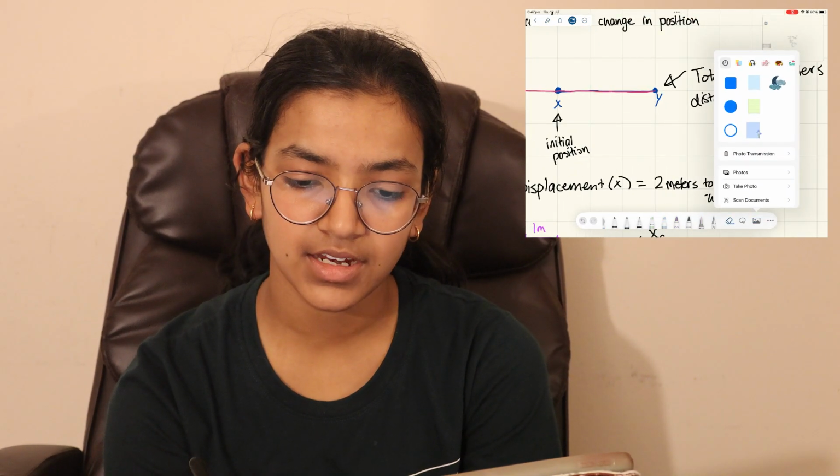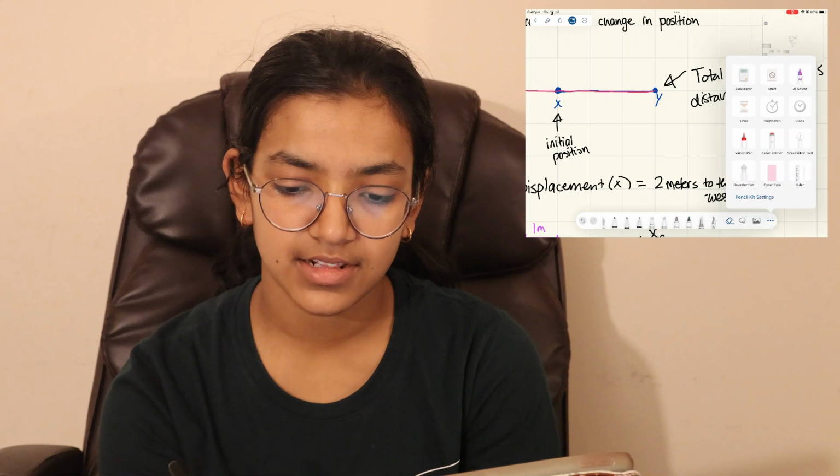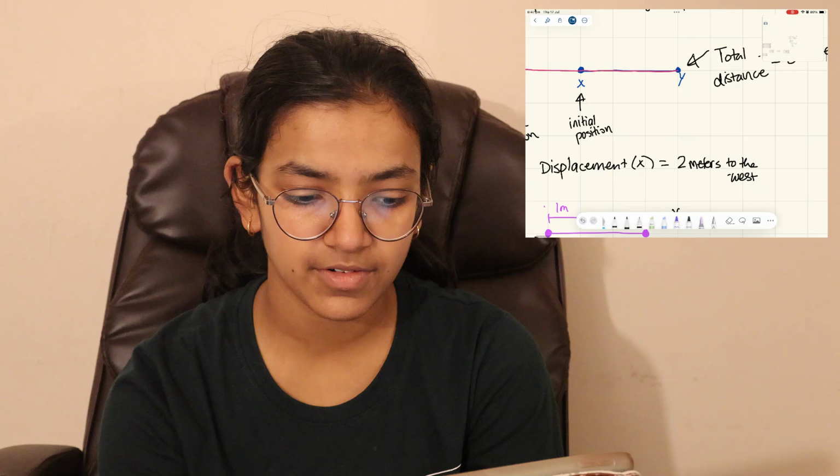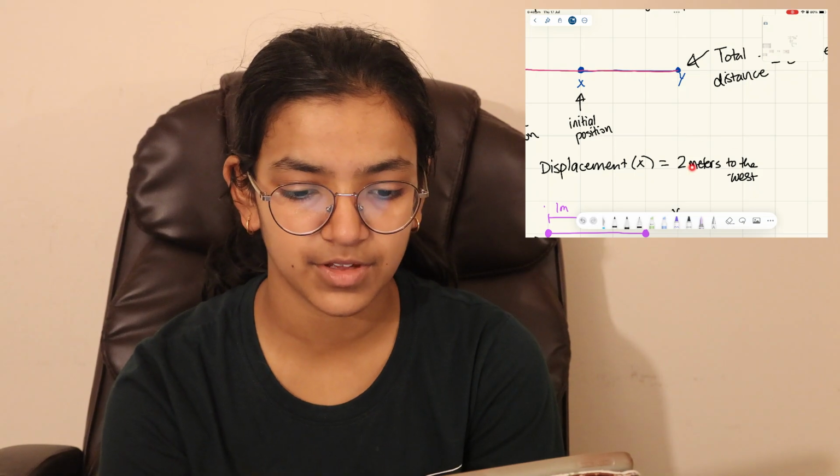If you look over here, it shows that the total distance is 8 meters, but when you look over here at displacement, the displacement we got was 2 meters. So there's a clear difference between the 8 and the 2.